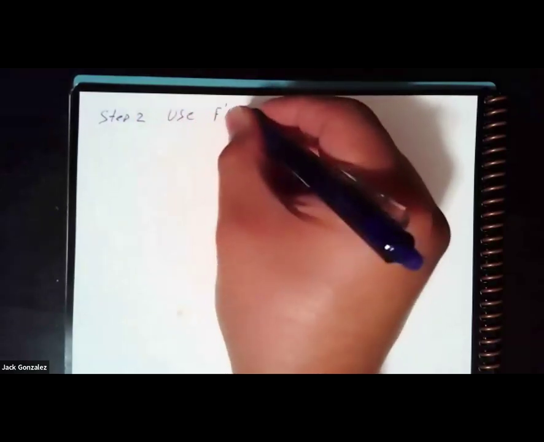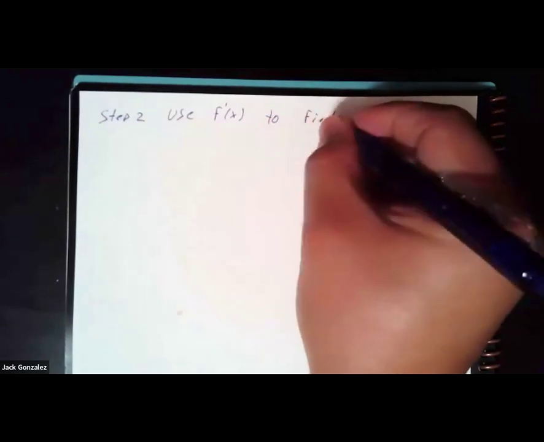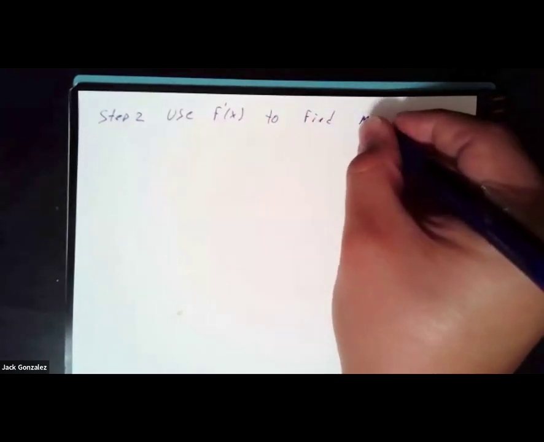Step 2. Use f prime, which is the derivative, to find the slope of the tangent line, which we're calling m tangent.